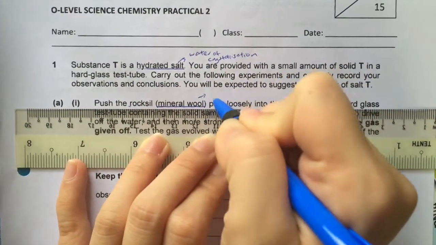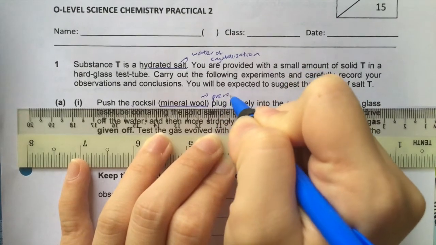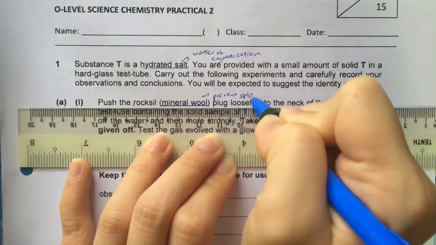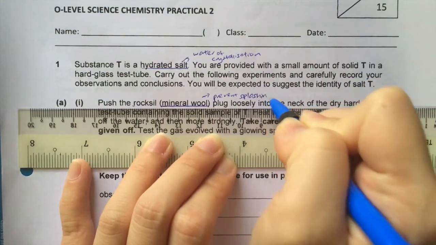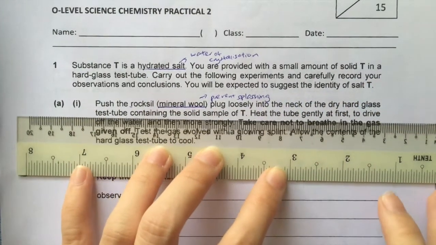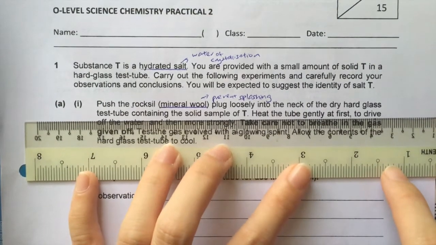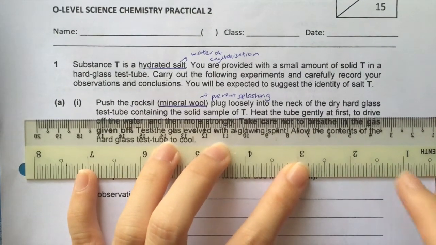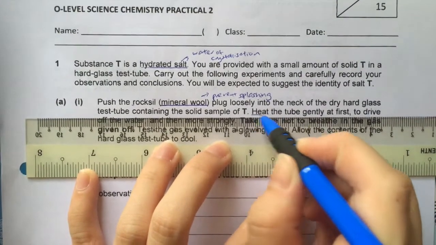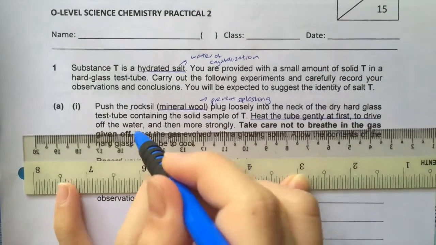So when you see mineral wool, it's likely to prevent any form of splashing. Next, you read on and it says heat the test tube gently at first to drive off the water.